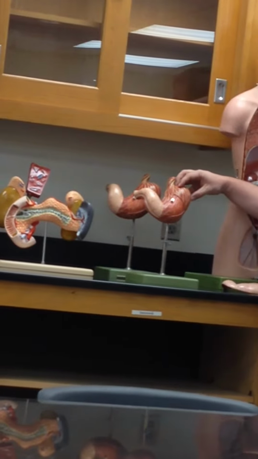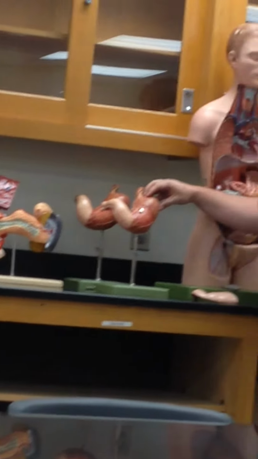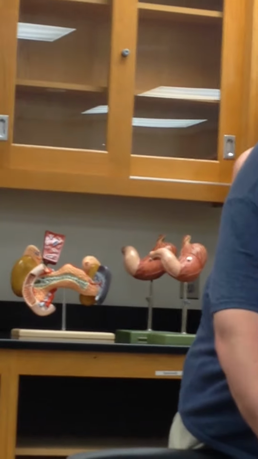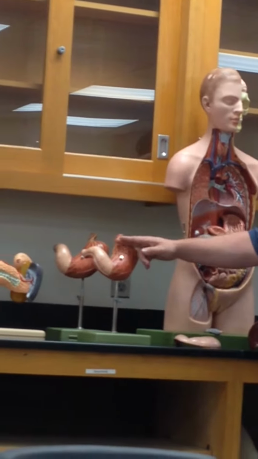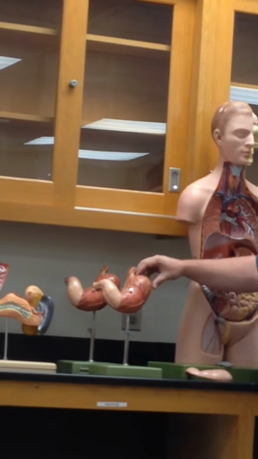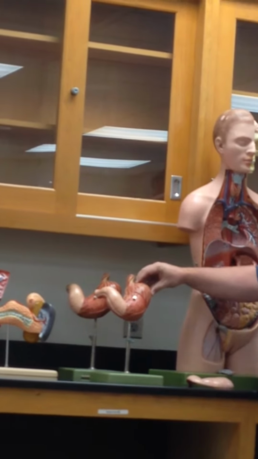This top region here, who's got it? I think that is the fundus, the very top. Yeah, so the very top coming across from the esophagus, pretty much you draw a straight line. This curvature at the top, this is the fundus.